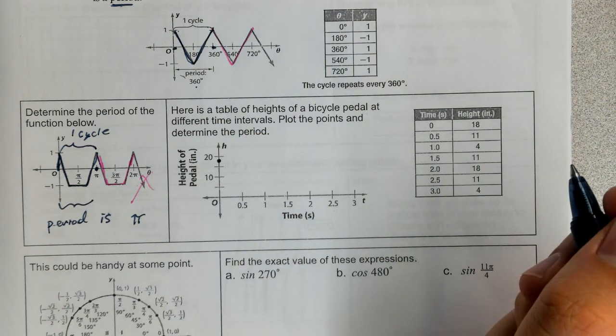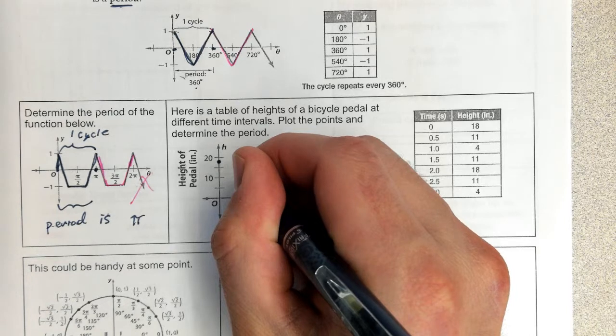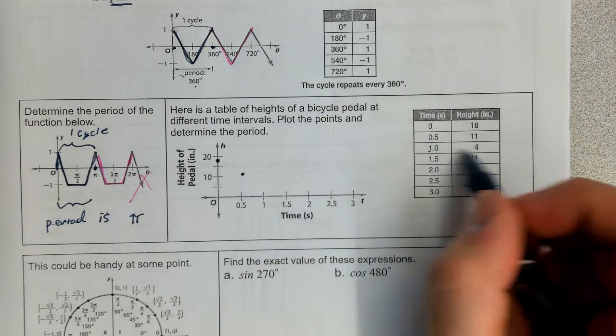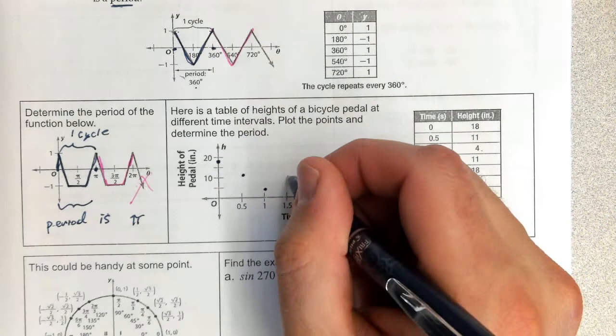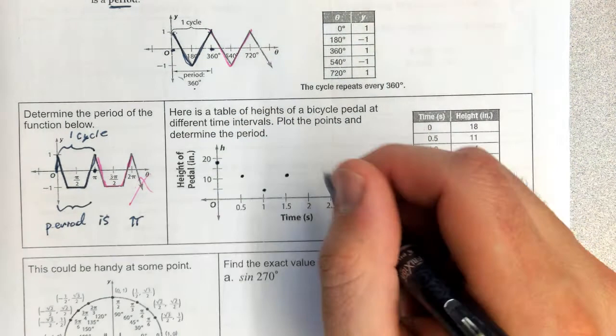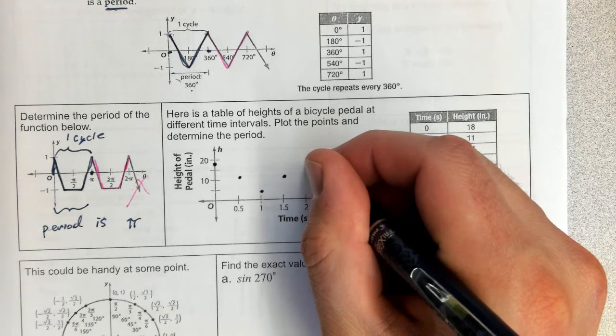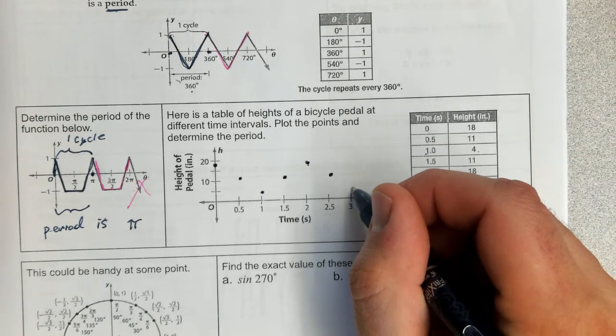At time 0.5, it's at 11. And then at 1, it's at 4. It's down here. At 1.5, it's at 11 again. You can start to see the cycle here. At 2, it's at 18 again. And then back down to 11 at 2.5. And then back down to 4, and so on.